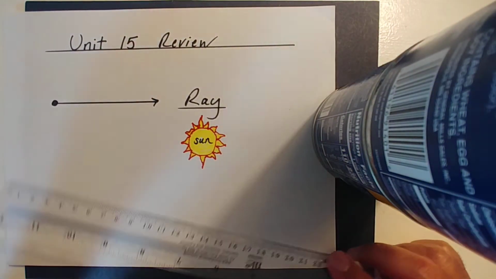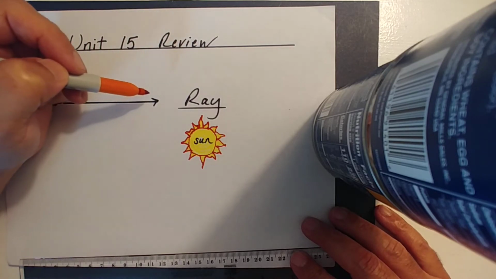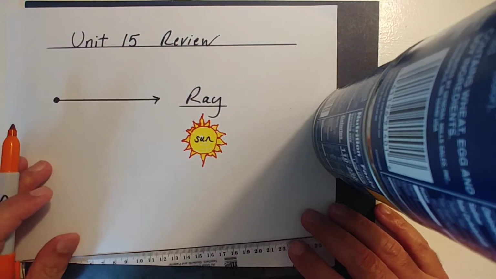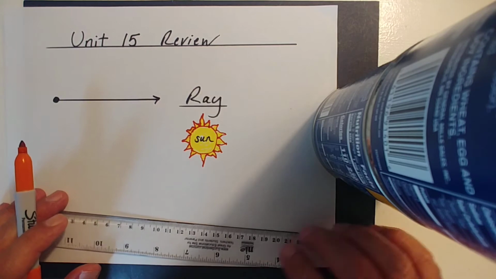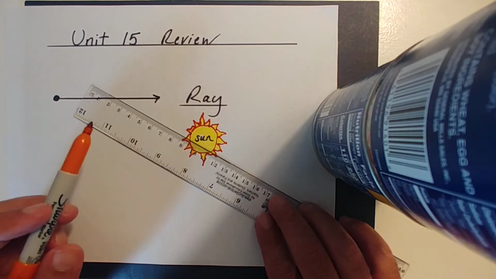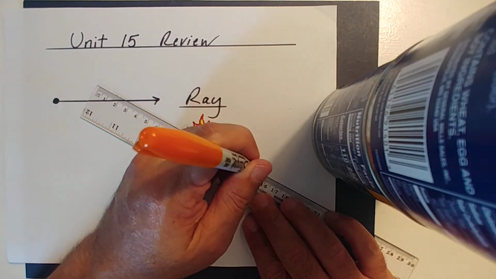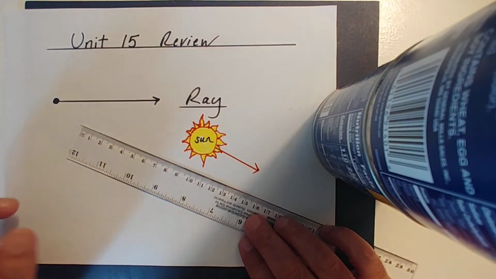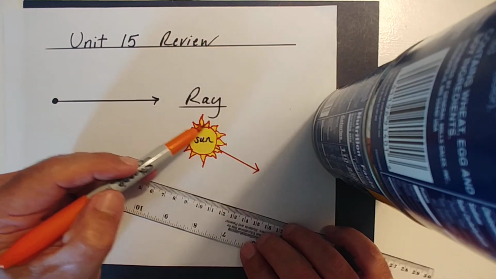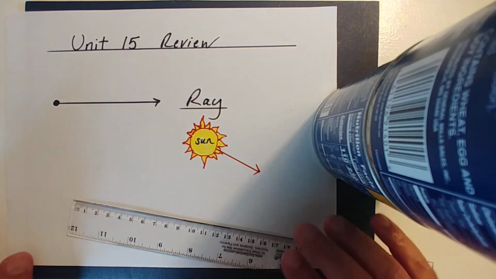A ray will have a starting point. So you see the end point right there, or the starting point, and then it's showing you that it's moving down in this direction. And I drew a picture of a sun because we can think about, let's say, a ray of light starting from the sun and then moving in one direction, let's say heading towards Earth. So this could be your starting point and then heading off in that direction. That's what a ray is.